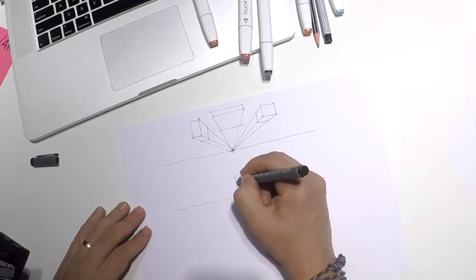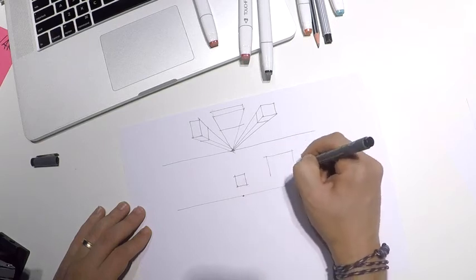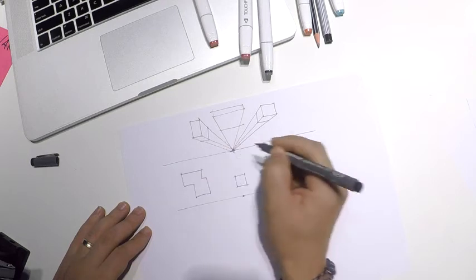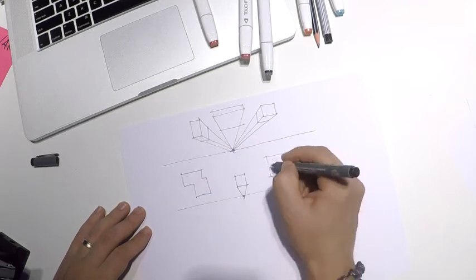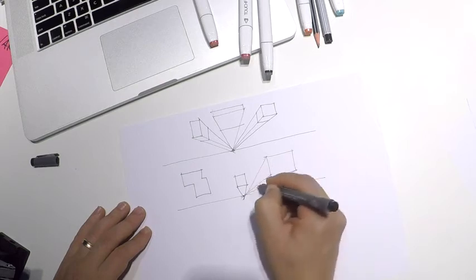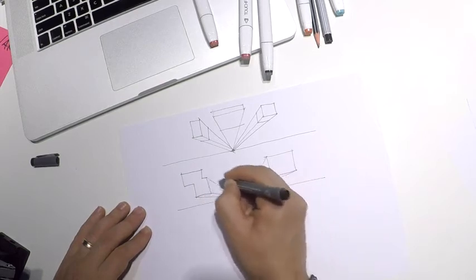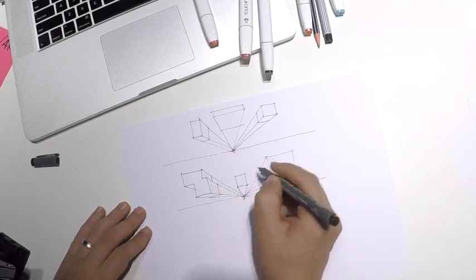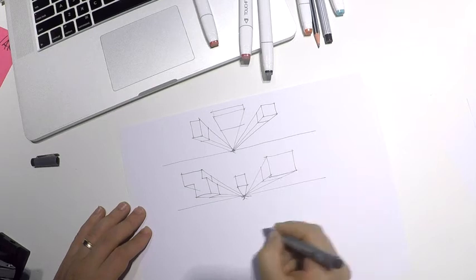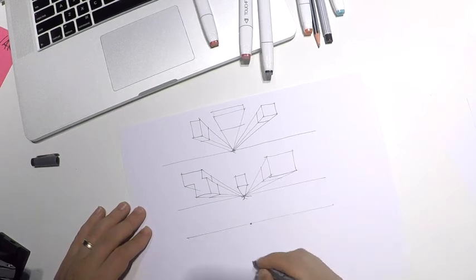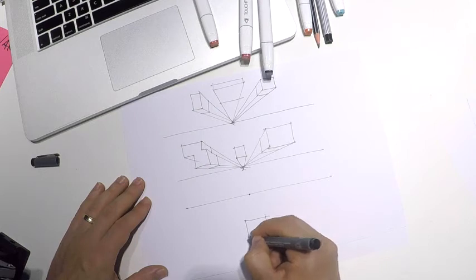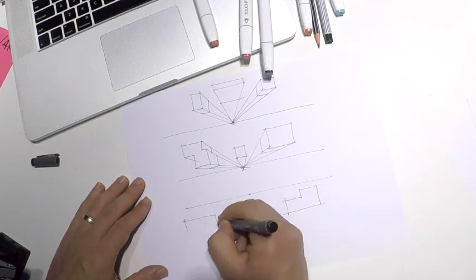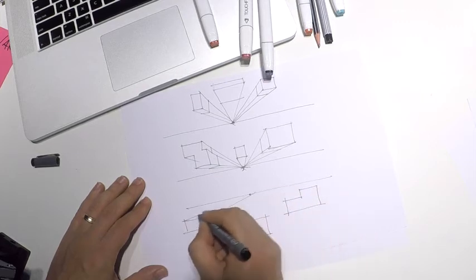Let's do it again together with you. You can put any shapes in a space here. I would suggest as a beginner start with simple forms like those squares and blocks. You can see if I put those shapes below the horizontal line, we will see those blocks from the top.